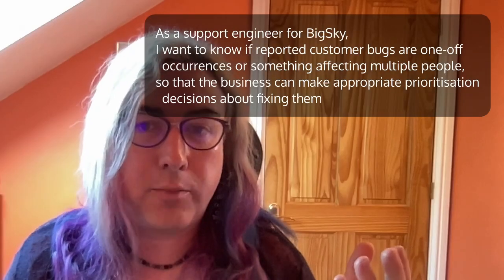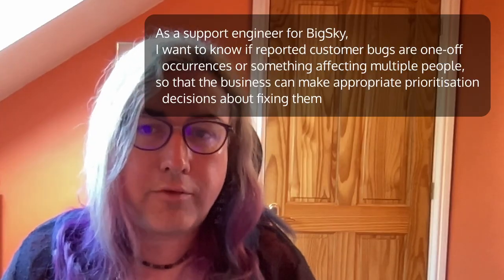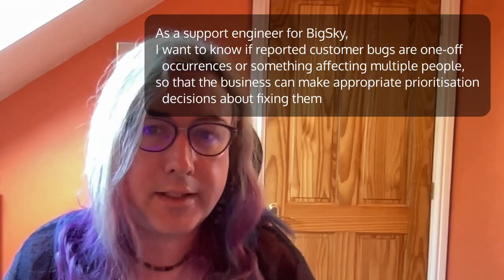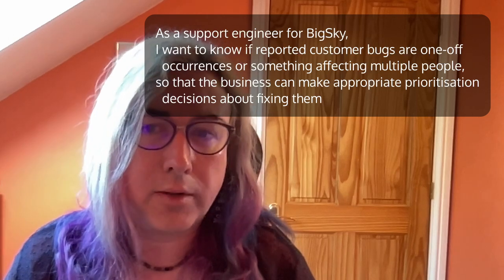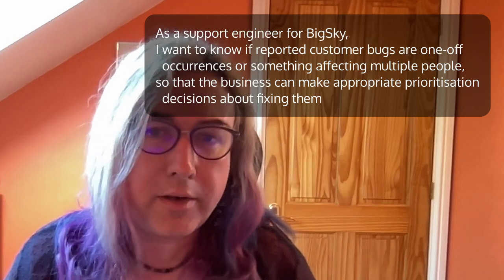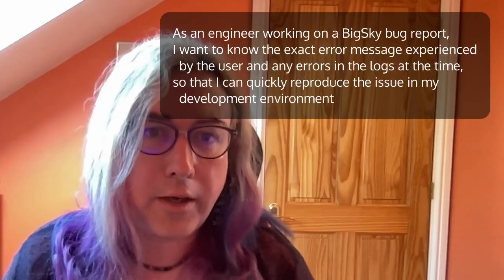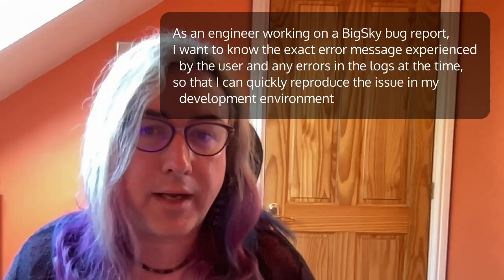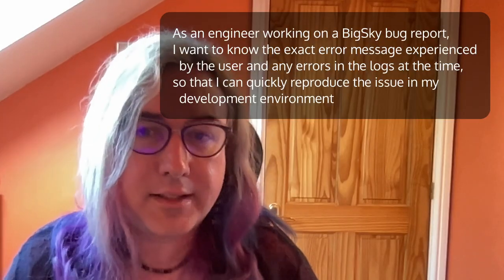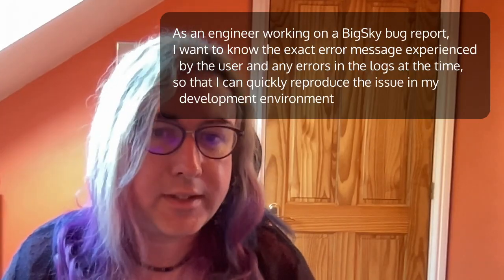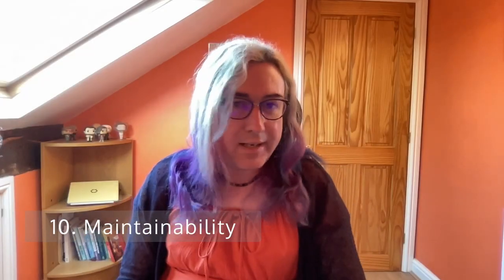So here's some example observability NFRs for Big Sky. As a support engineer for Big Sky, I want to know if reported customer bugs are one-off occurrences or something affecting multiple people, so that the business can make appropriate prioritization decisions about fixing them. And as an engineer working on a Big Sky bug report, I want to know the exact error message experienced by the user and any errors in the logs at the time, so that I can quickly reproduce this issue in my development environment. Okay, and NFR number 10, Maintainability.